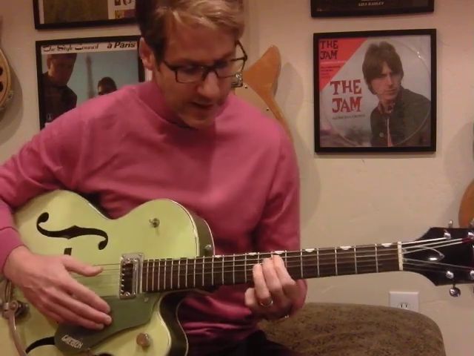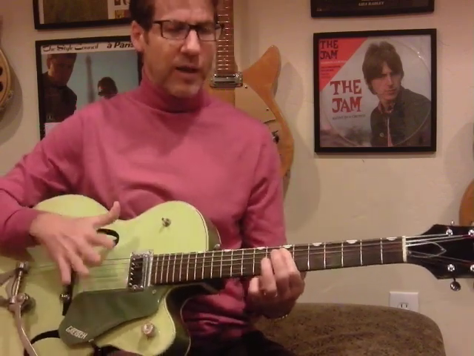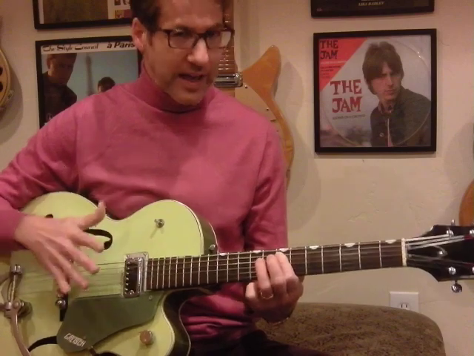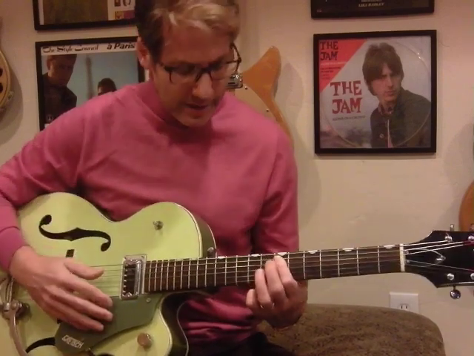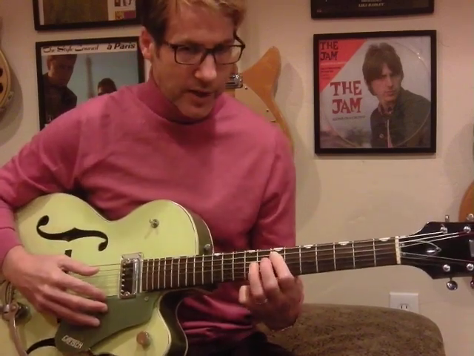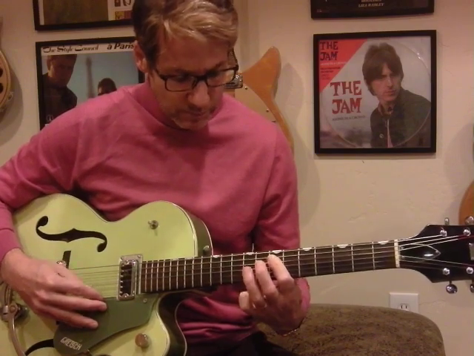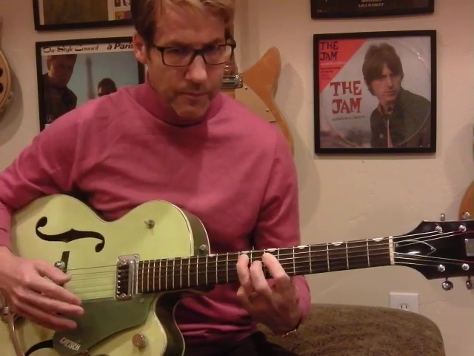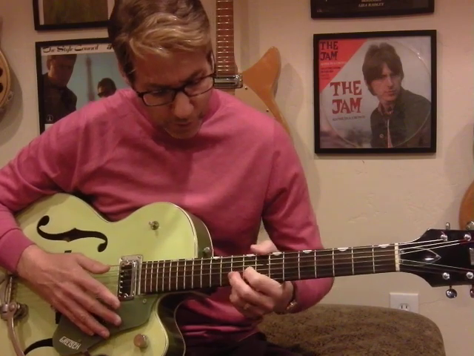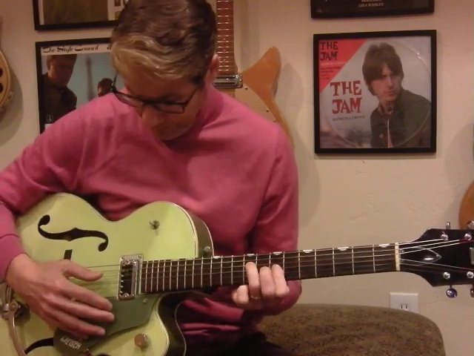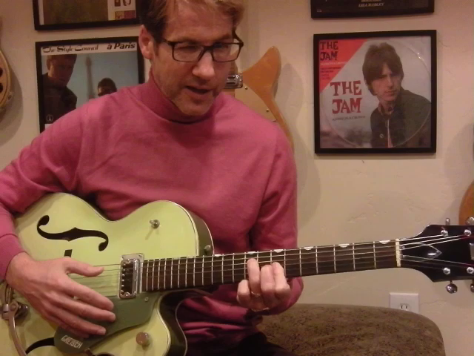It's always nice if you can add a little vibrato. These are very thick jazz strings, 13 gauge, so they're very hard to bend. But that's what he does to wind up. So if we were to do the whole intro again, a little more up to speed, but not entirely.